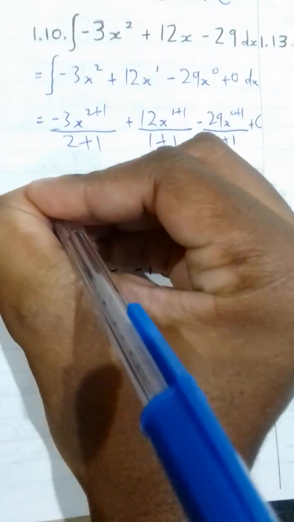So this is going to be negative 3 over 2 plus 1. Negative 3 over negative 3 is negative 1.